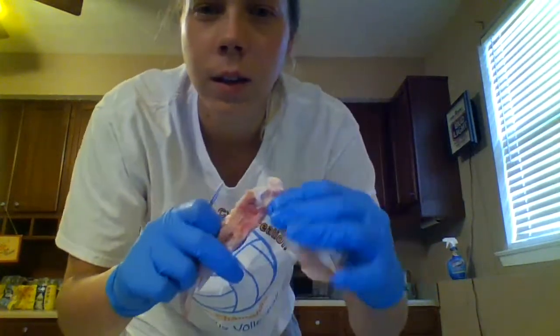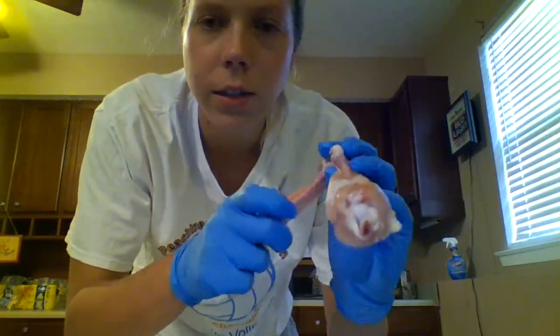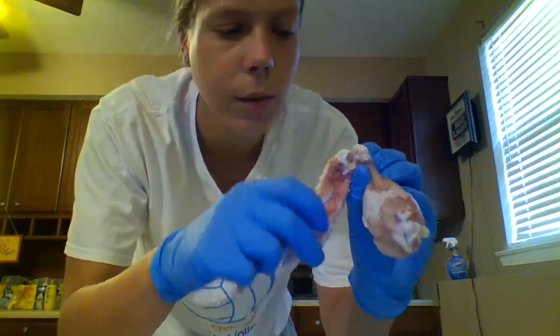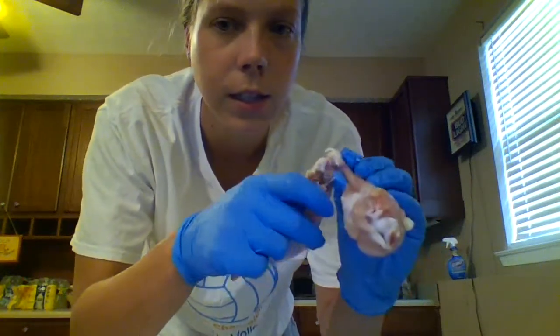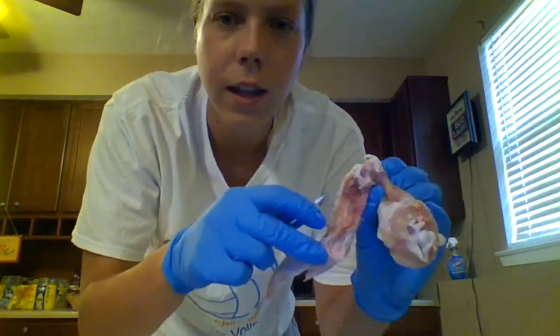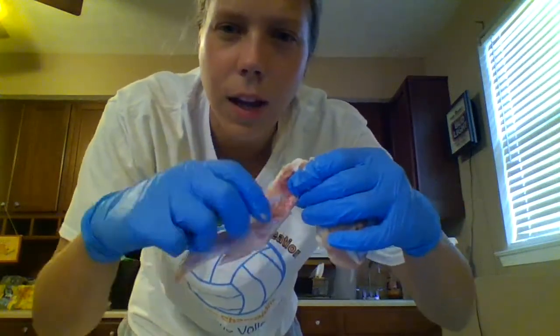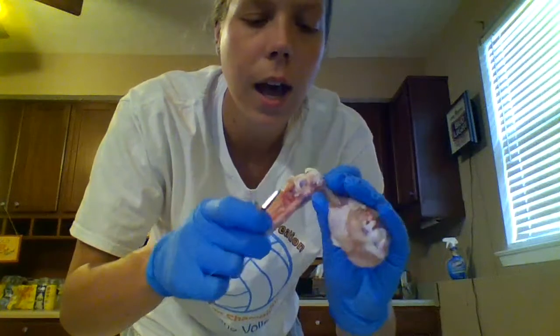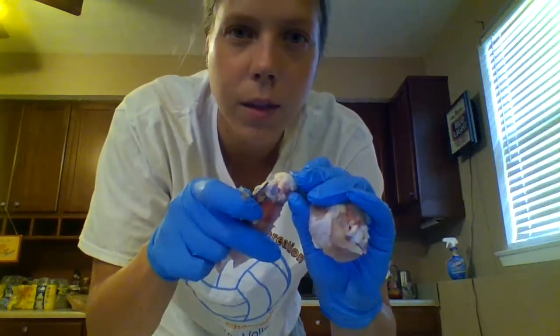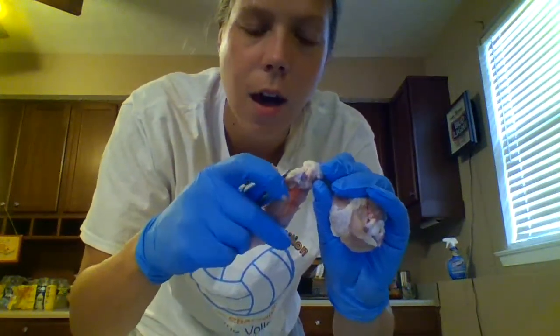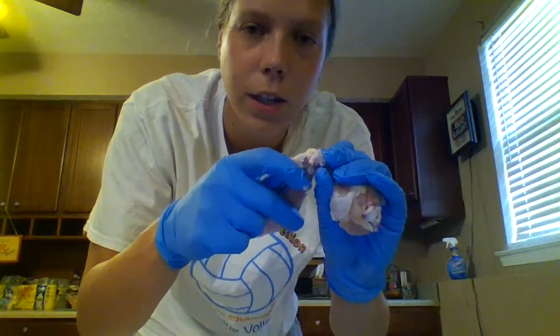So my chicken wing dissection here, there are 3 bones that were involved in this one. The humerus, which is here, and then the radius is this top bone, and then the ulna is down here. And then I opened up the joint at the top so that you could see the white articular cartilage that's connected to these bones here.